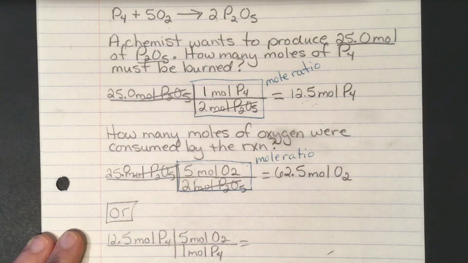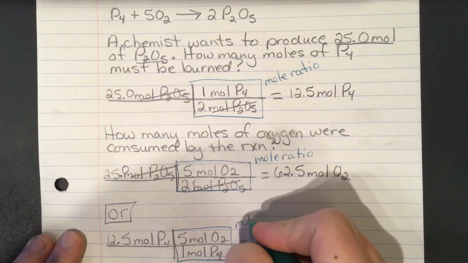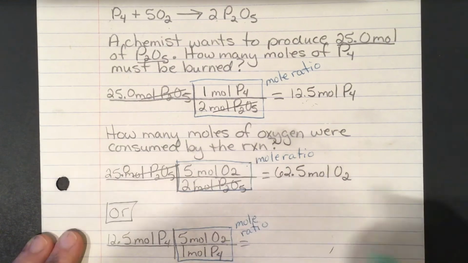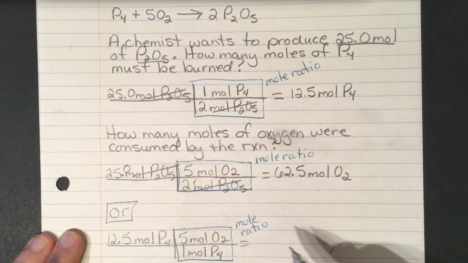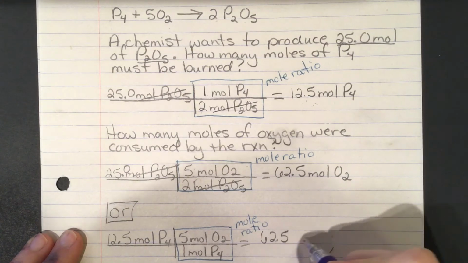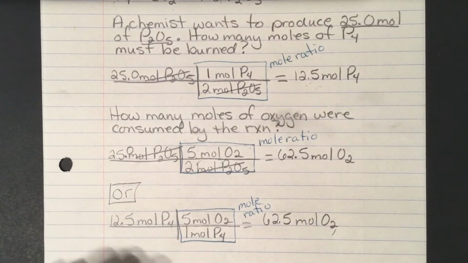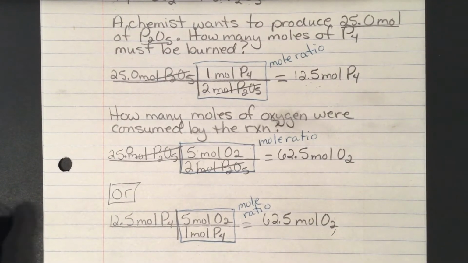So there's my mole ratio that I've been talking about, that I always have to have in these problems. And when I multiply across, 12.5 times 5 is 62.5 moles of oxygen. So whichever way I do this problem, I end up with the same answer. I just want to point out that there are many times multiple ways to approach these problems.